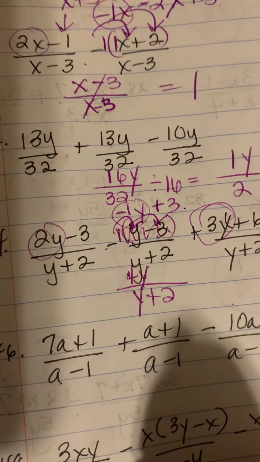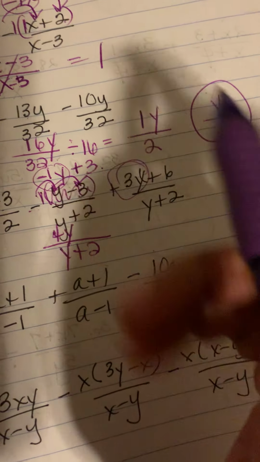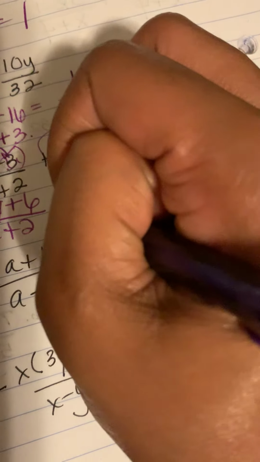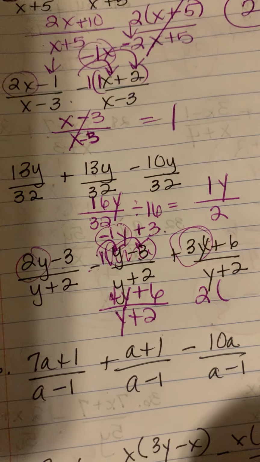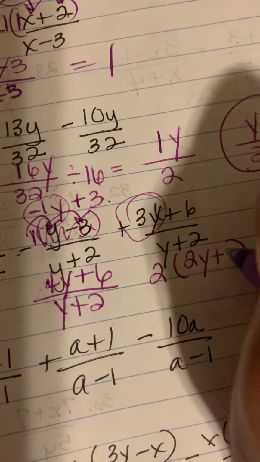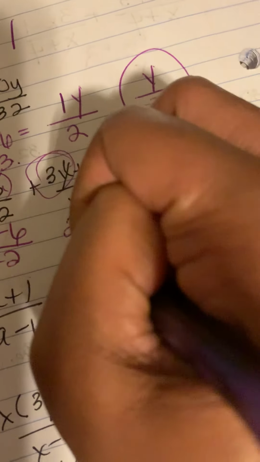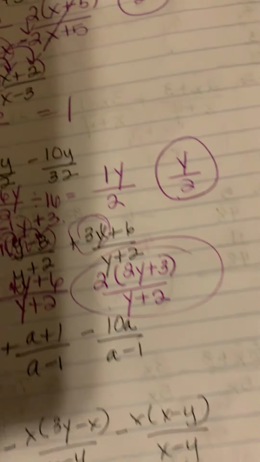Okay, now help me with the numbers. -3 plus 3 is 0. The only thing I got left over is a +6. That's it. Okay, can I factor this out? Yes. Let's see. 2. Will 2 go into 4? And is that my factor tree? Yes, it is. So this will be 2y plus 3. Good. Over y plus 2. And that is your answer.